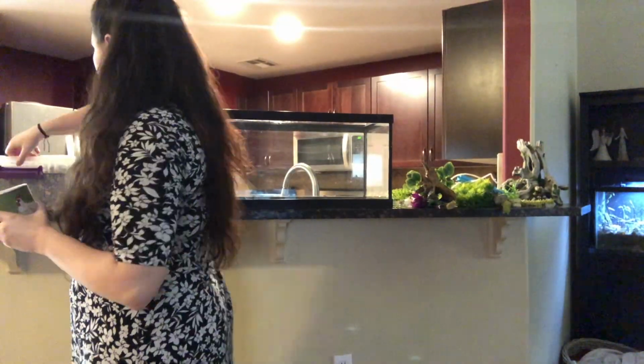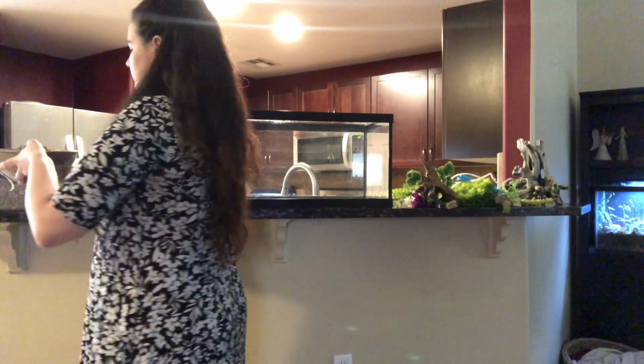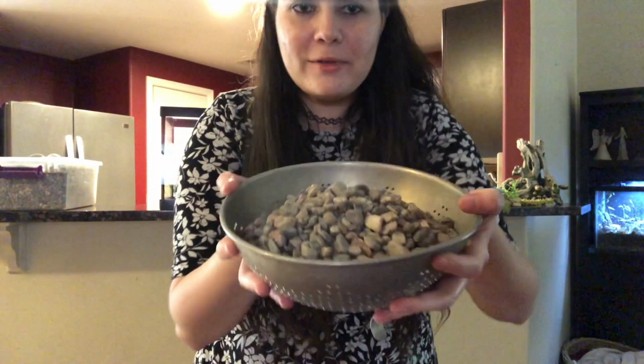Let's start filling up this tank and add decorations and plants and stuff like that to make it more exciting for the fish. So the first thing we're going to add is gravel. I've got a lot of little river rocks that we're going to add, but before I can put them in the tank, I'm gonna have to clean them. So let's get that started. All right, so I have some of my rocks here in this strainer, and I'm gonna go rinse them off so they're really clean before I put them into the tank.